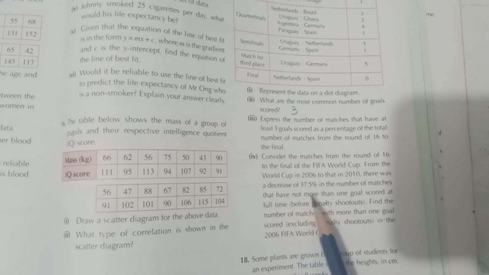Now students, part number 4: consider the matches from the round of 16 to the final of the FIFA World Cup. From the World Cup in 2006 to that of 2010, there was a decrease of 37.5% in the number of matches that had not more than one goal scored at full time. It is provided to us that there was a decrease in the number of matches that had not more than one goal scored. That is the number of the decrease.